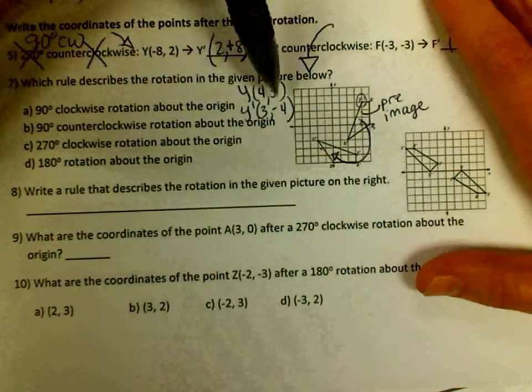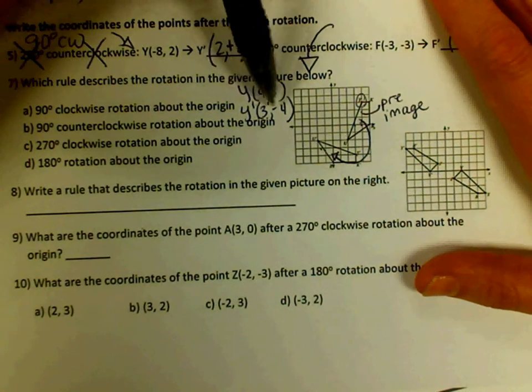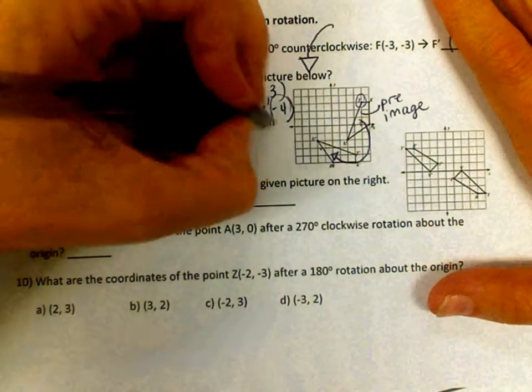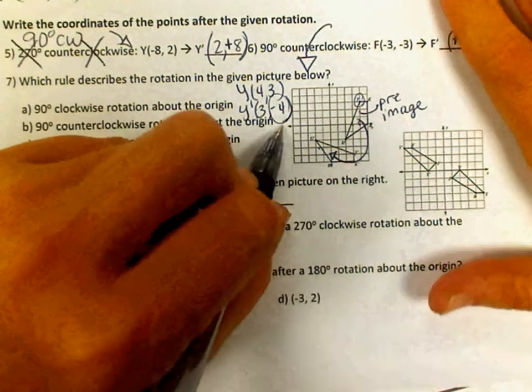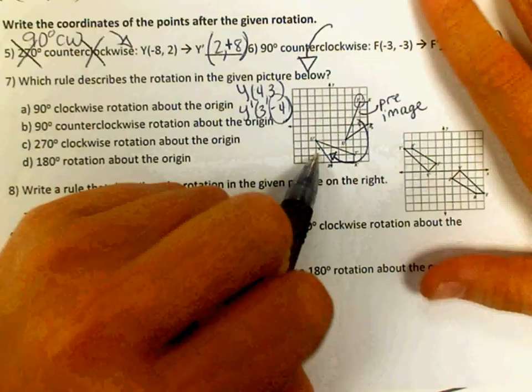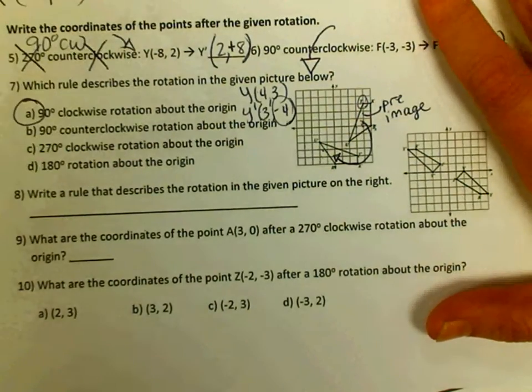So you see these two numbers, the 4 and the 3, switched places, and the one on the right became negative. So that tells you that this is a 90 degrees clockwise rotation. So that's A.